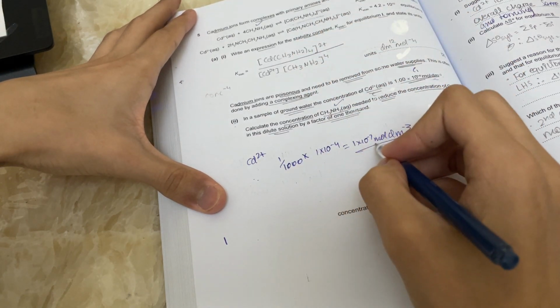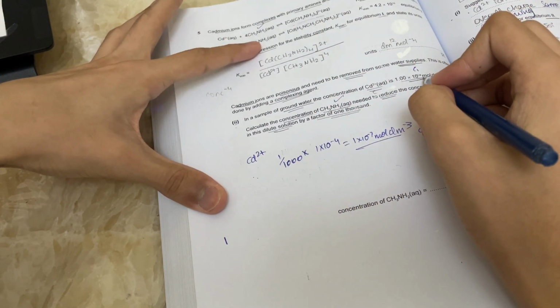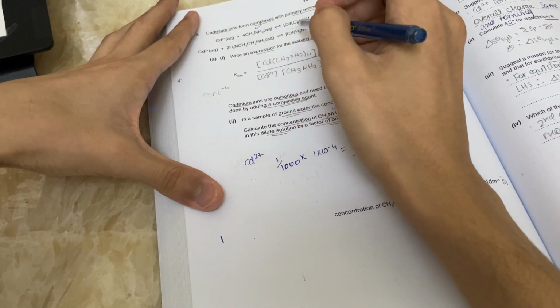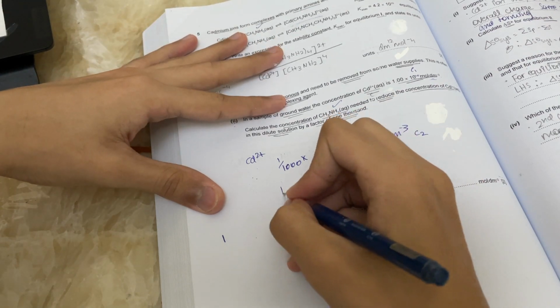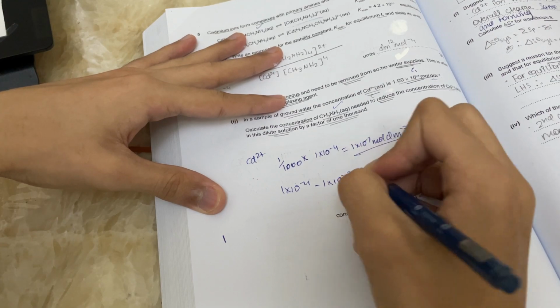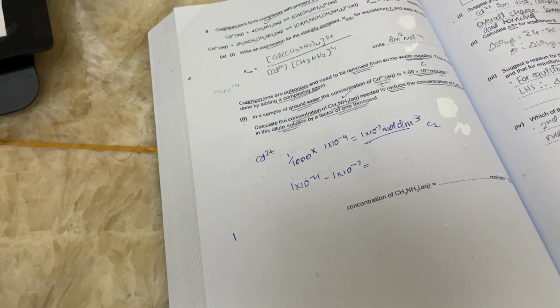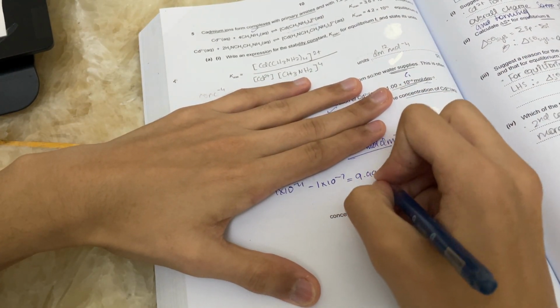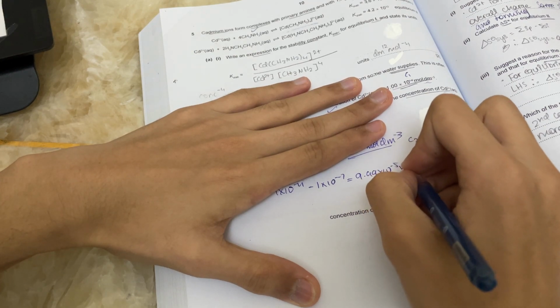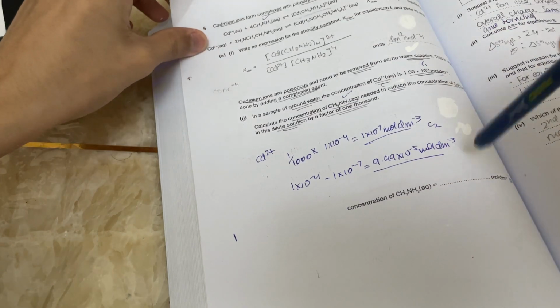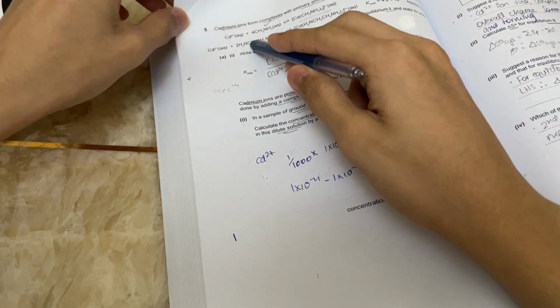Whatever is being reduced from here is producing the other side of the equilibrium, and since it's in a 1-to-1 ratio, you do 1 × 10^-4 minus 1 × 10^-7. That gives you 9.99 × 10^-5.